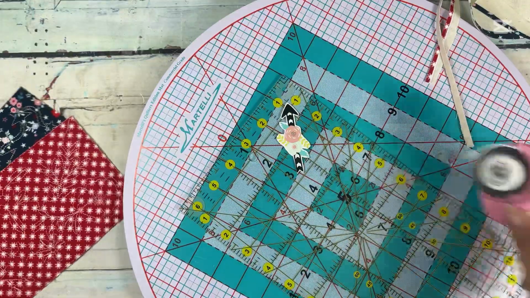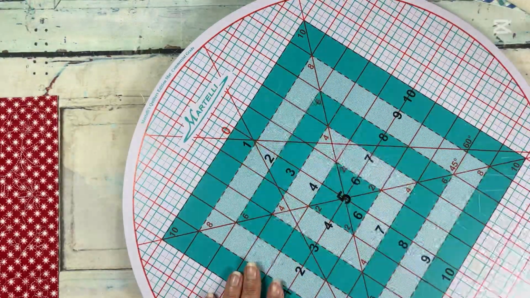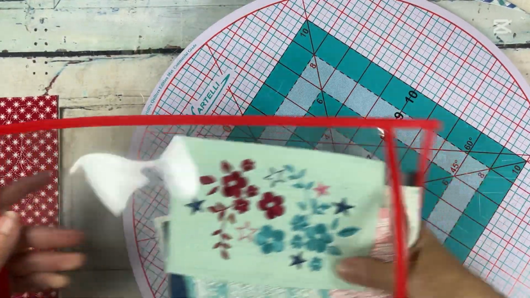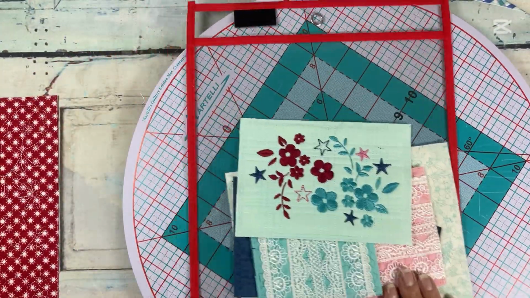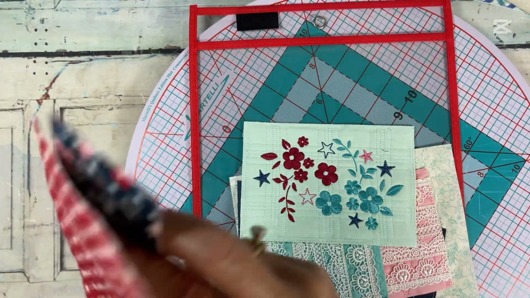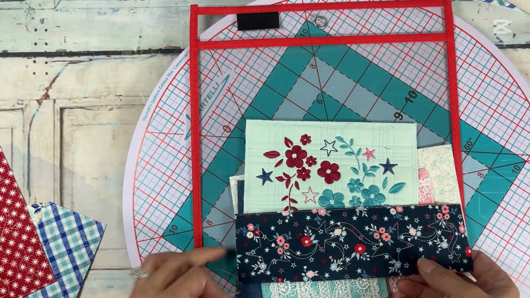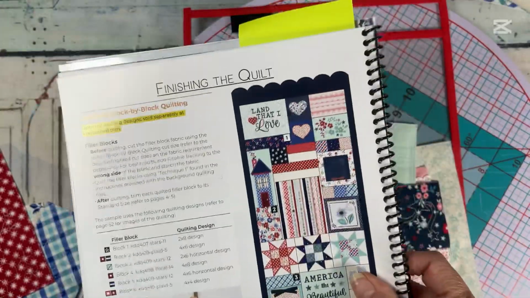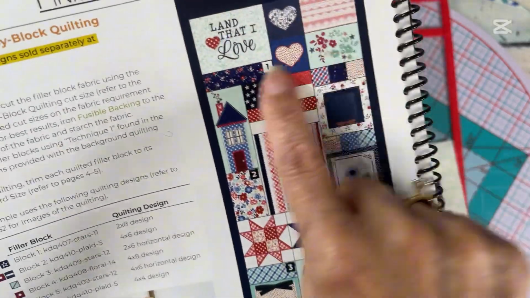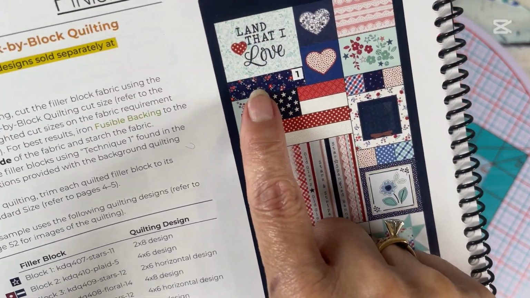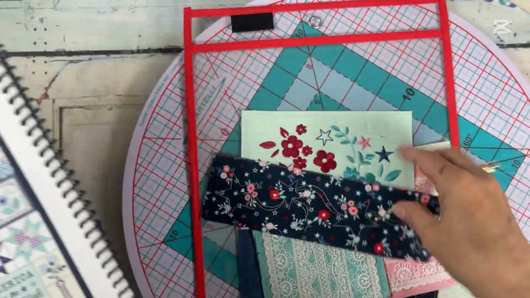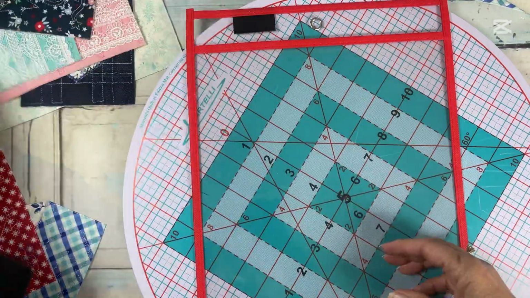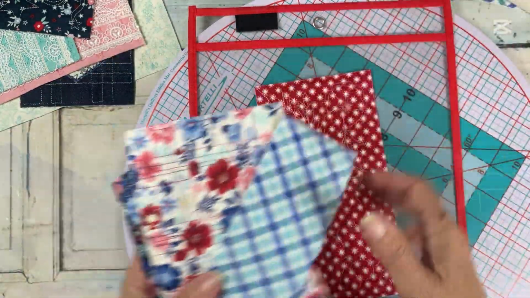So now all of the filler blocks are done, and we have the entire first section done. And the filler block that I need for this first section is this one. Let me double check so I can bring my book. So I'm working on this section, and yep, it's that little floral. So all of these are for section 1. Set those aside for right now, and these are the rest of my filler blocks.